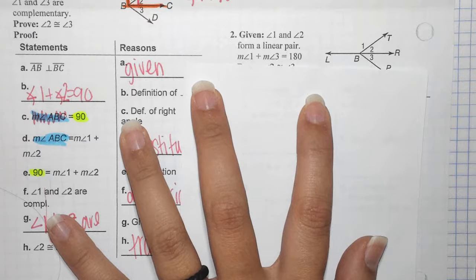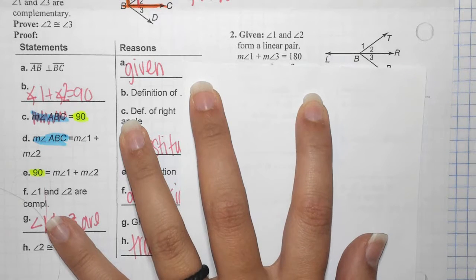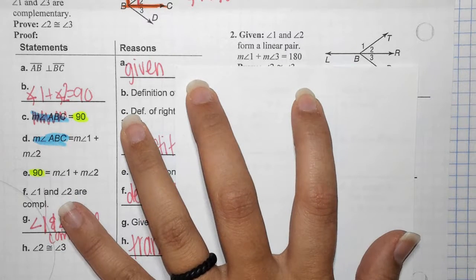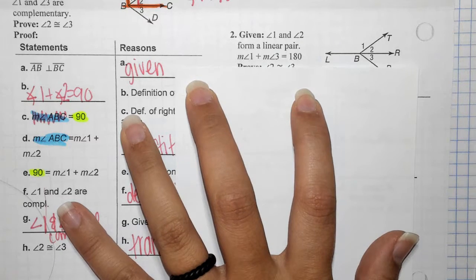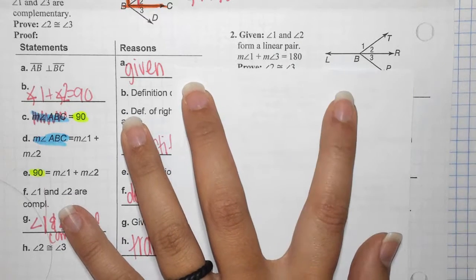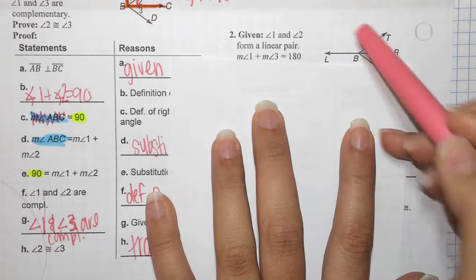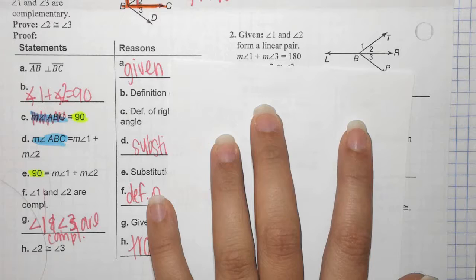It's a lot of numbers. Okay, it is, but let's just start with the first part. What does it tell us about angle 1 and angle 2? They are a linear pair, and that means that they equal 180. Yes. Now, what does it also tell us about angle 1 and angle 3? They also equal 180.